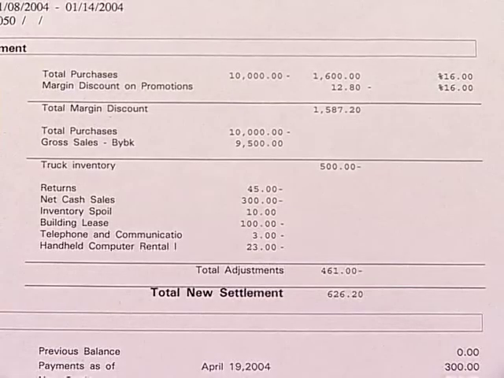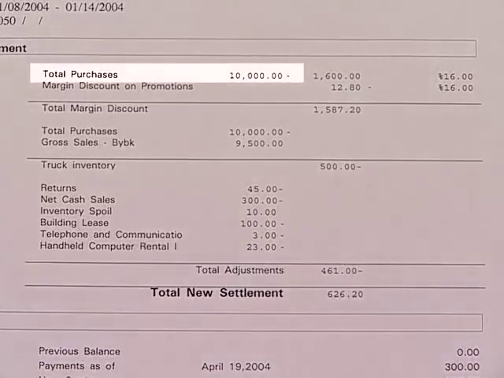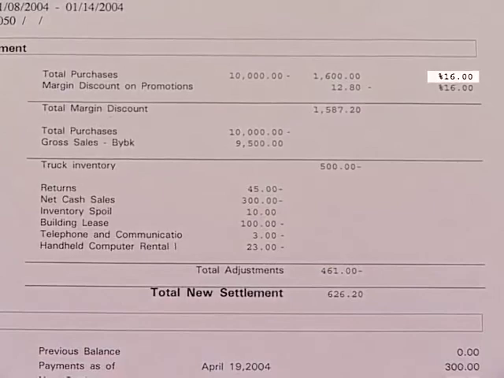The first section of the summary shows your potential gross profit for the week. Gross meaning before expenses. This distributor purchased $10,000 worth of product for that week. His margin discount, 16%, is shown in this column. Therefore, his potential income for the week, his margin, is $1,600, 16% of $10,000.